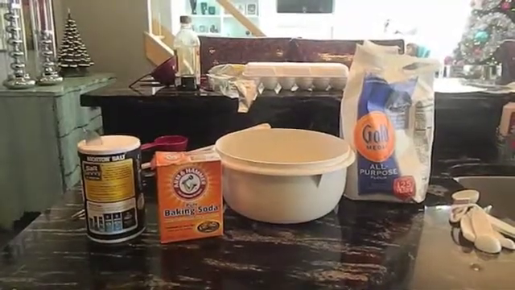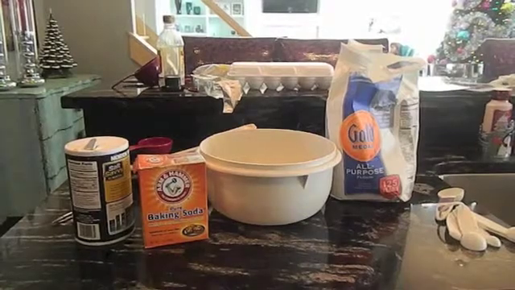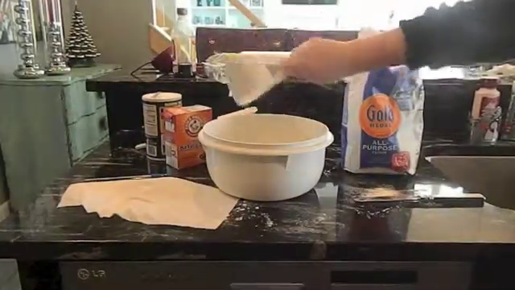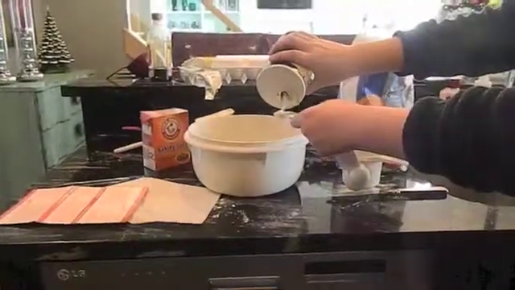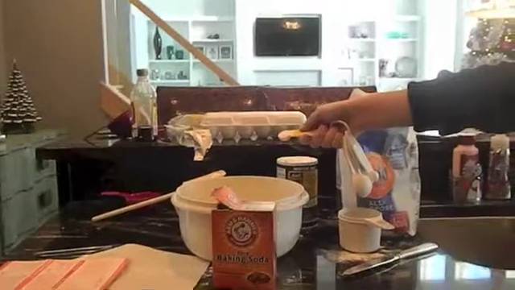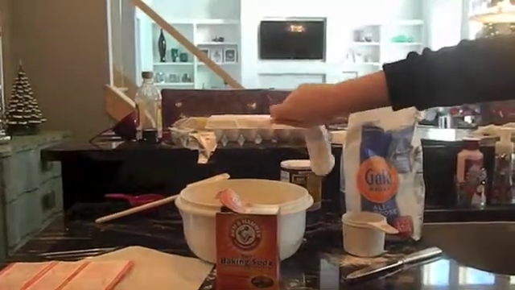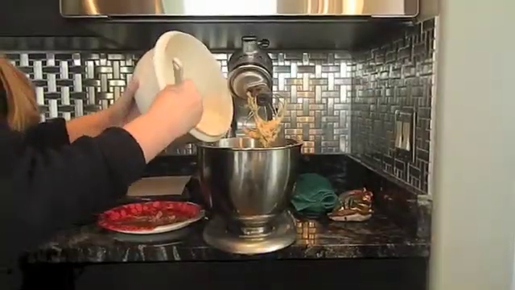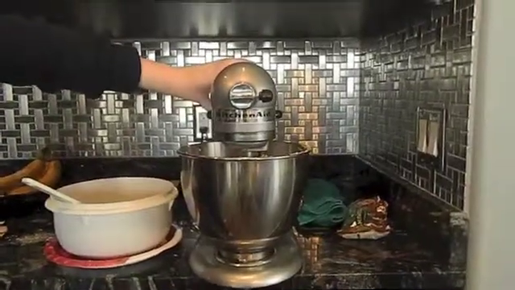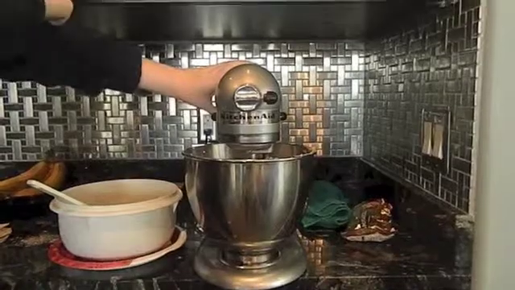After mixing, it's time to add the dry ingredients. All of the dry ingredients will fall in with an acceleration due to gravity. Now we add flour. Next we add salt. And then we add baking soda. Now we add all the dry ingredients into the mixer. Once all the dry ingredients are in the mixer, we turn on the mixer and mix it up.